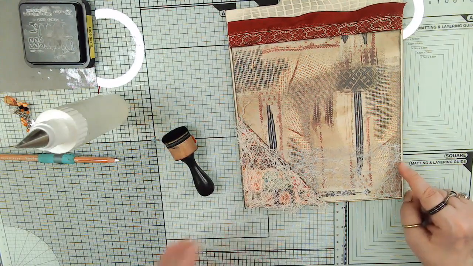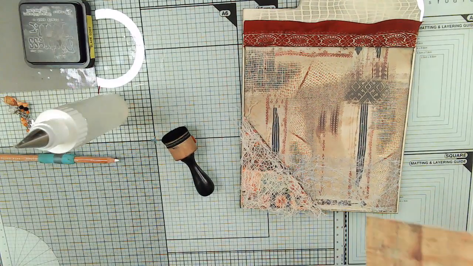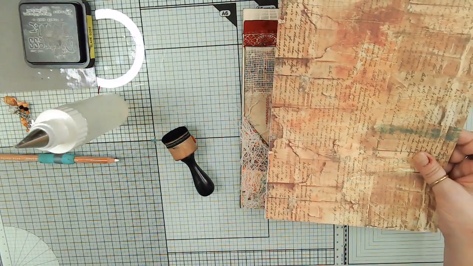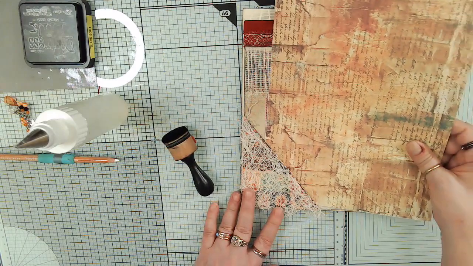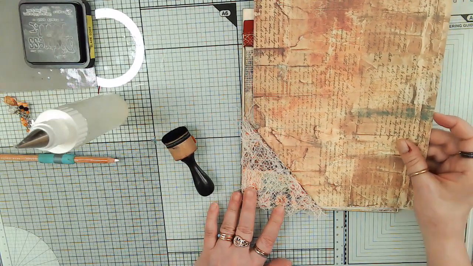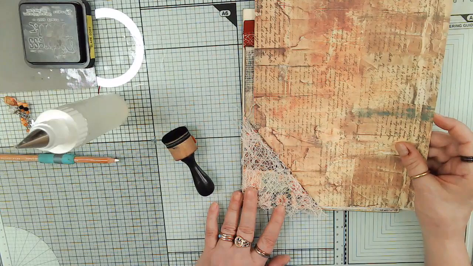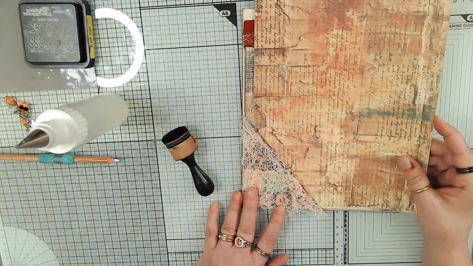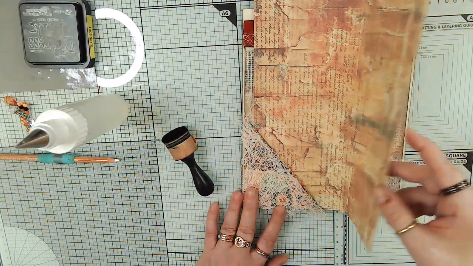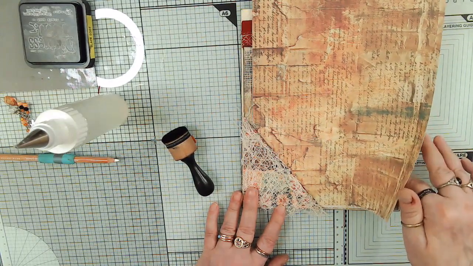Yeah, I'll have to look at it, you know, take something like this and make a small enough card that you see the sari silk and you see this paper and texture.